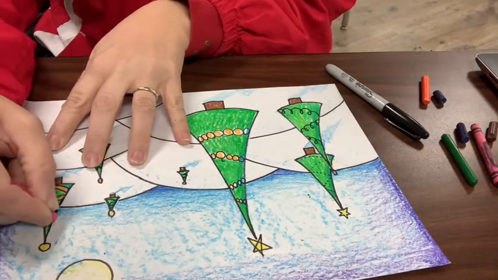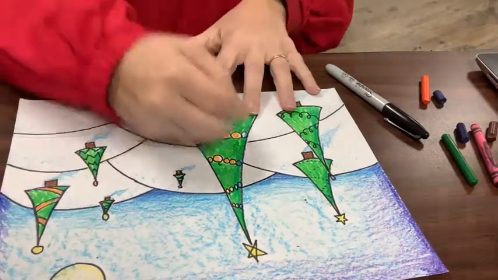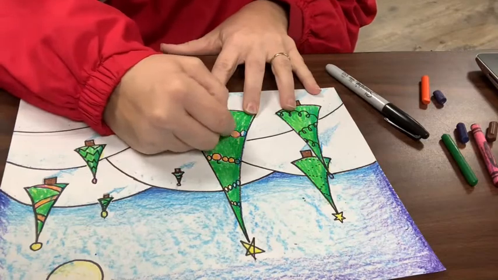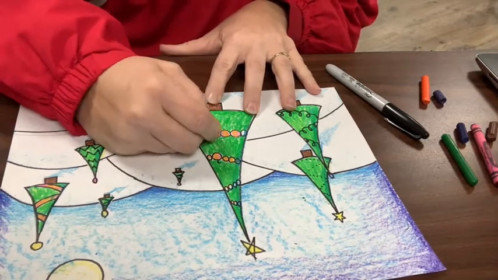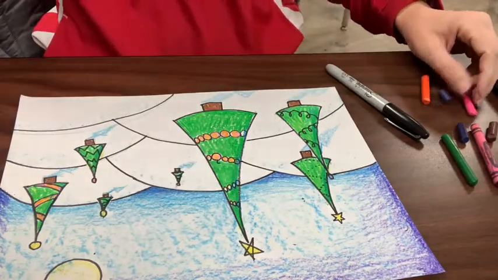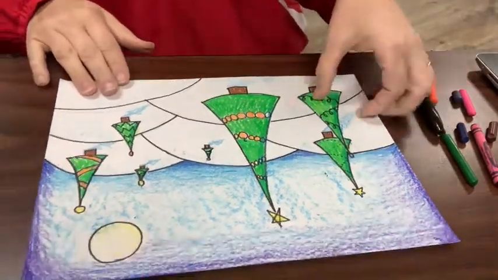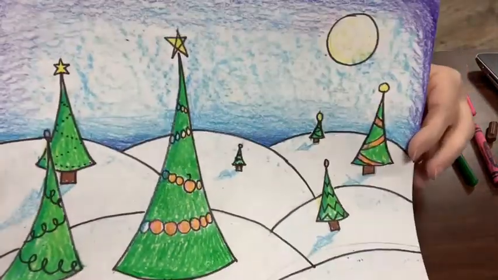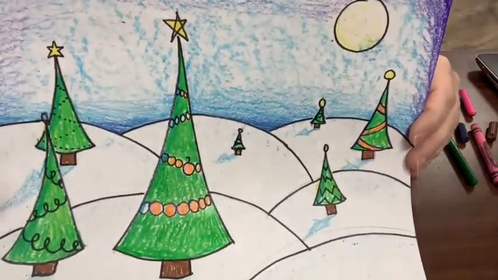You can blend colors. This is where you get to be creative and unique. If you want to add more ornaments to your tree or something. And now you have a winter nighttime-ish landscape.